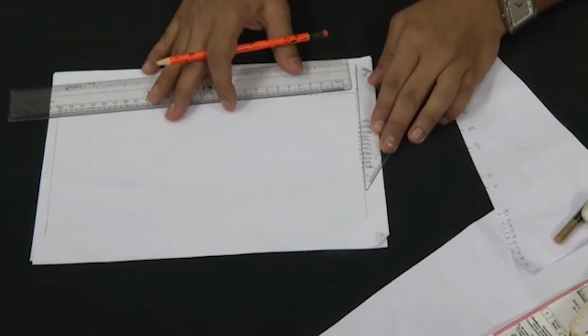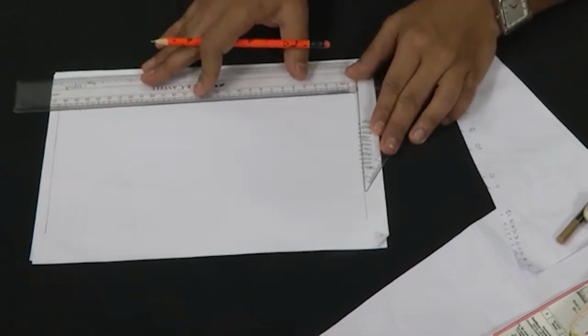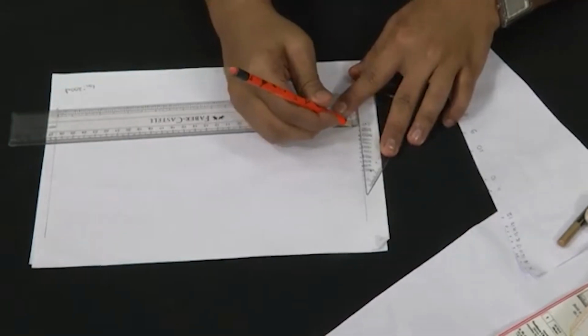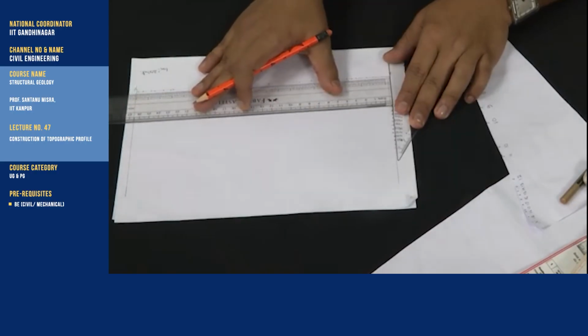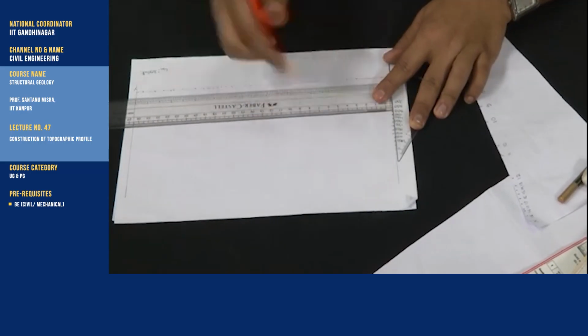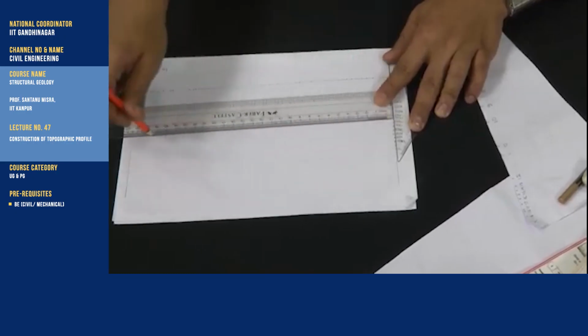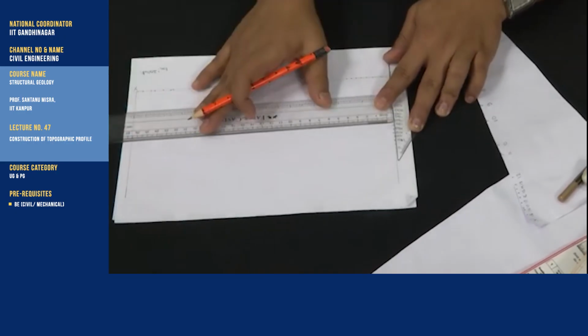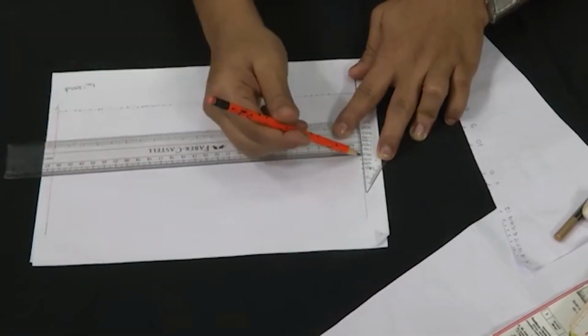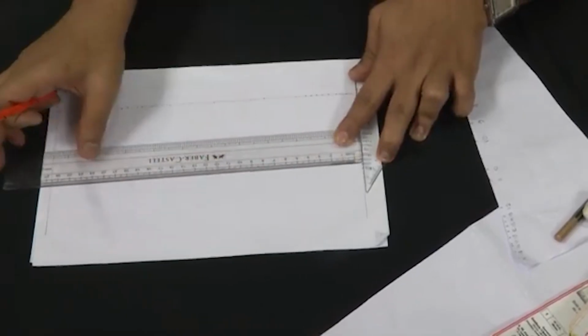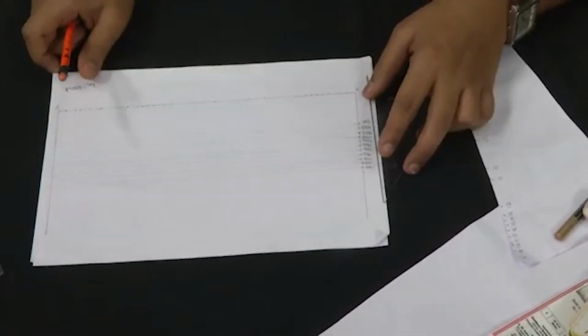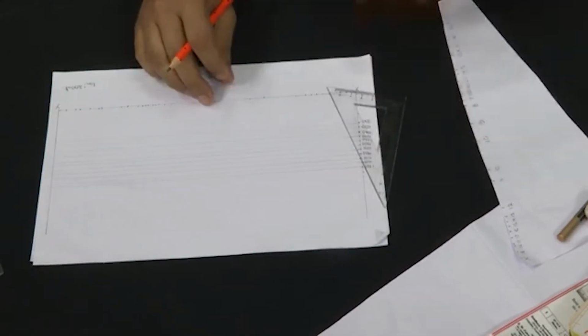So I will need the help of a set square along with the scale to draw all the lines parallel to X and Y. So I will put the set square, and from here I will construct all the parallel lines, but I will construct them very lightly. So now I have obtained all the lines that are necessary for me.